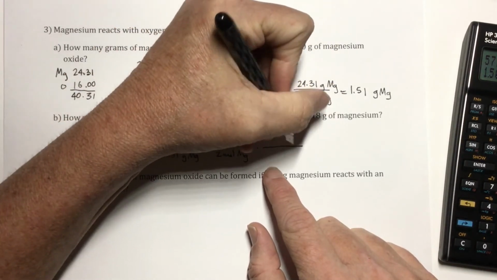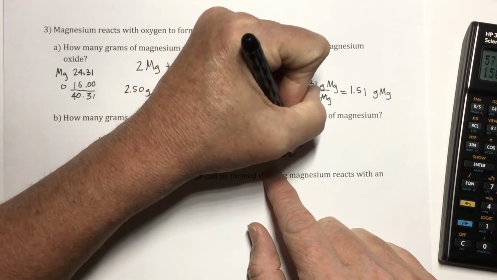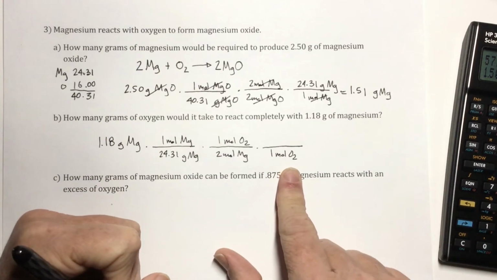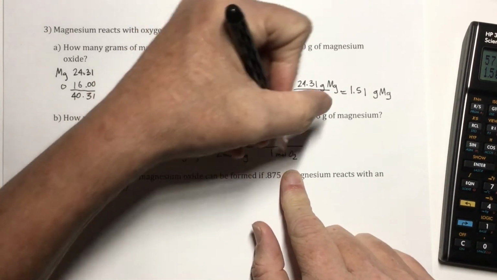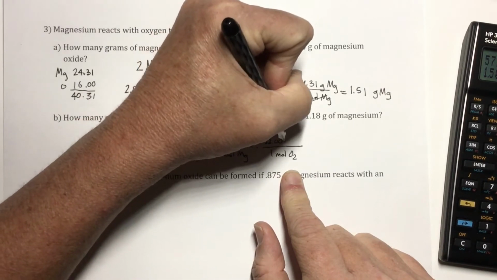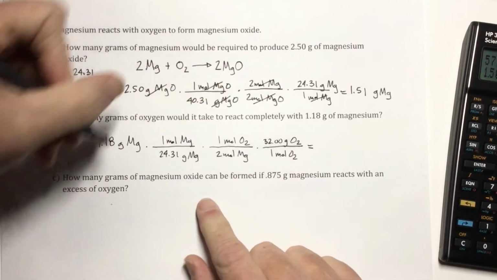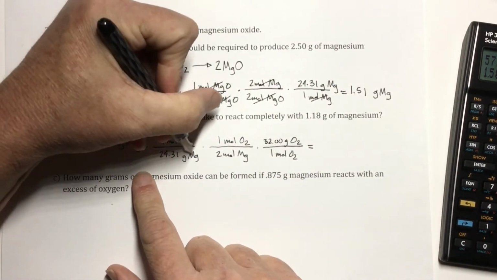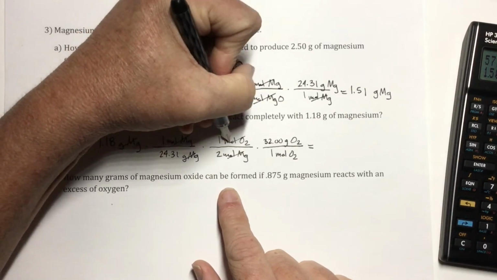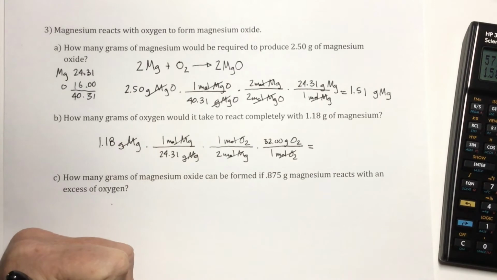We will go from moles of oxygen to grams of oxygen. Oxygen has atomic mass of 16, so O2 would have an atomic mass of 2 times that, or 32 grams O2. So let's see, my grams magnesium cancels with grams, my moles magnesium cancels with moles, my moles of oxygen cancels with moles of oxygen. I'm left with grams of oxygen, which is what I want.